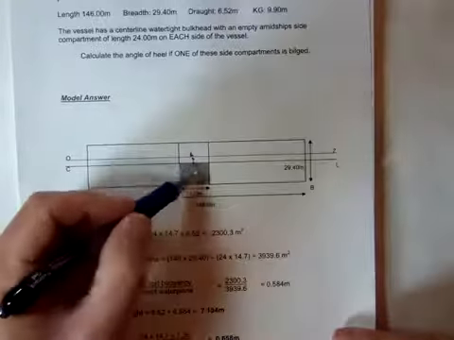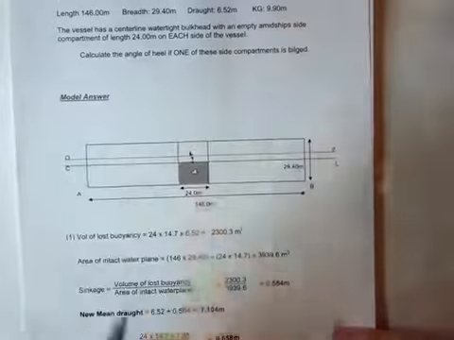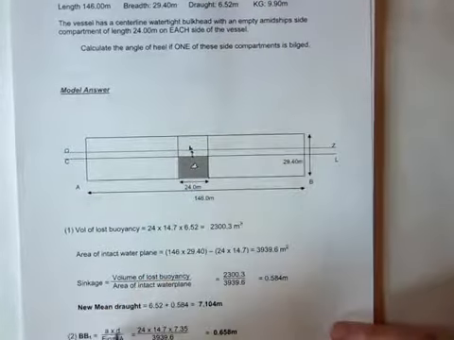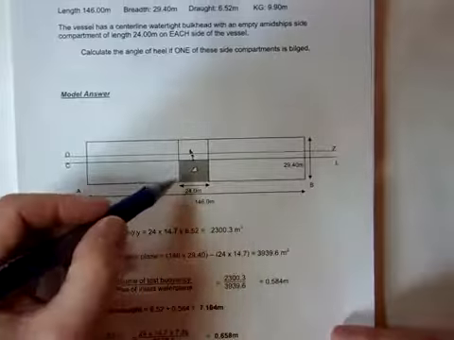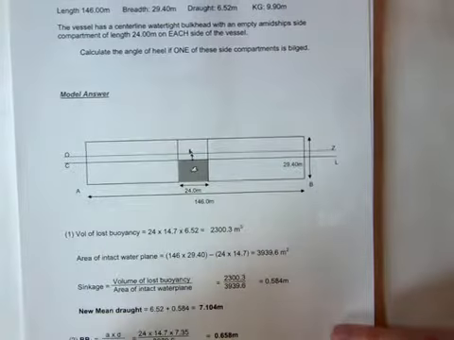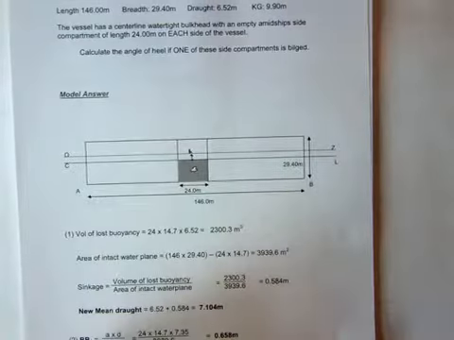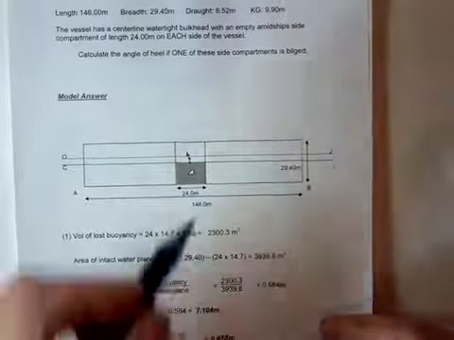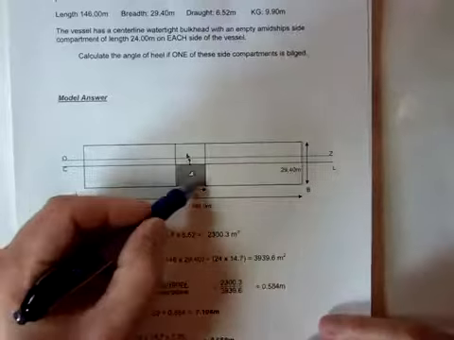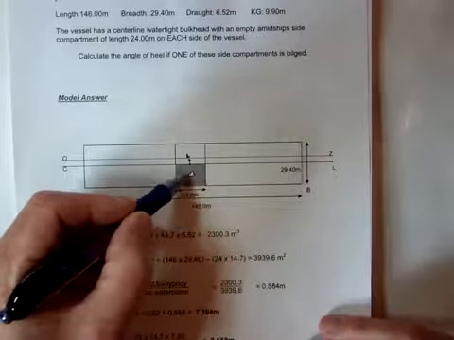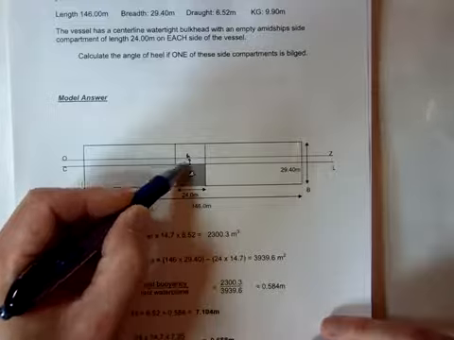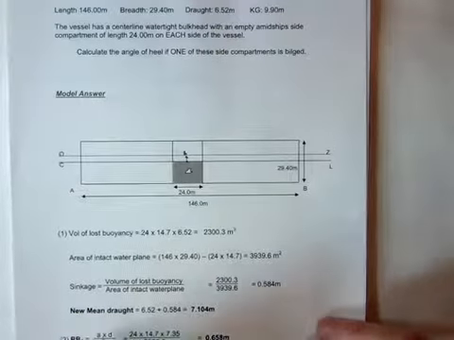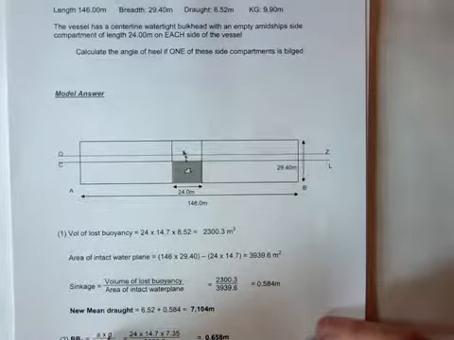Now to calculate the distance from B to B1, we need to get this area here, A times D, and divide by the final intact water plane area. This area here we must also multiply by the distance from the centre to the centre line to give us the value on top there. So the area times D represents the moment.